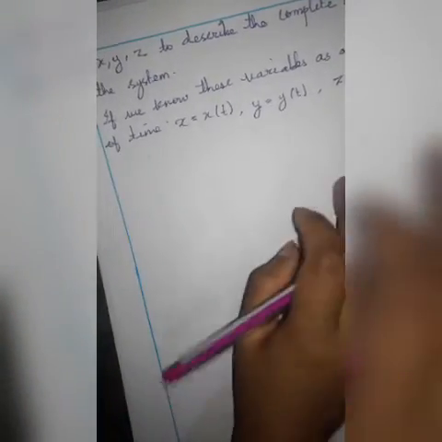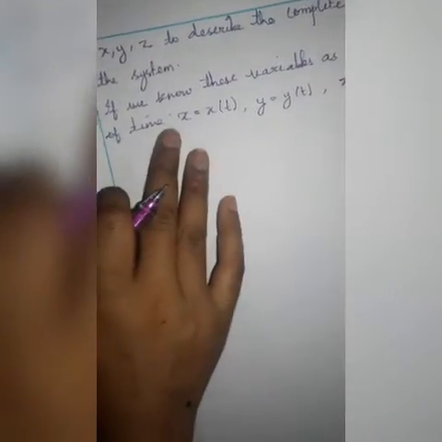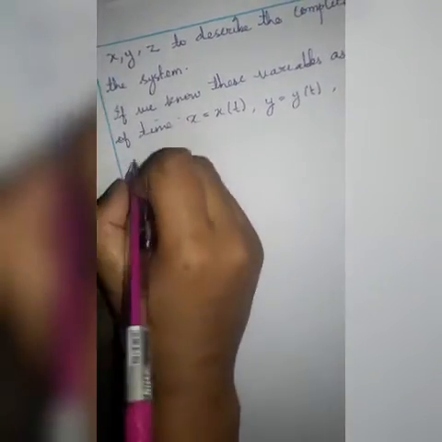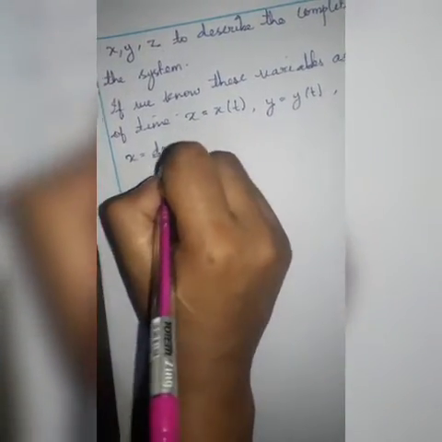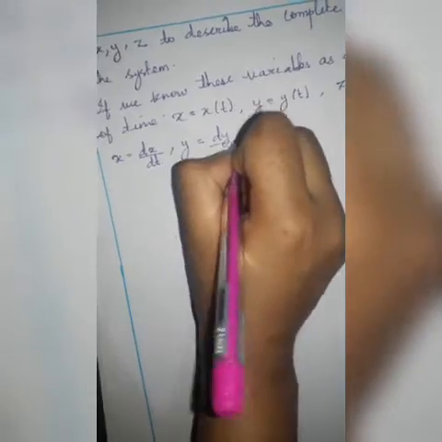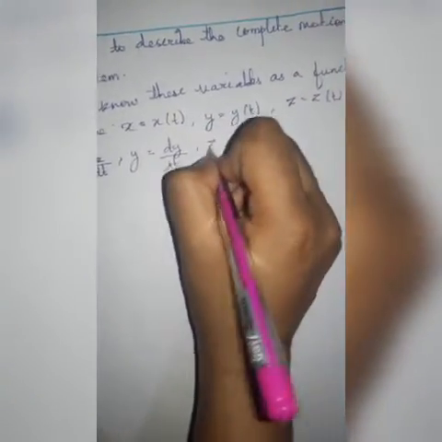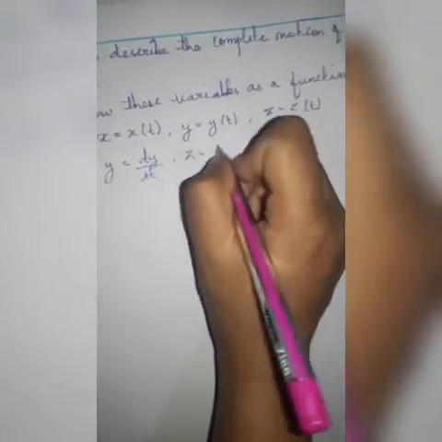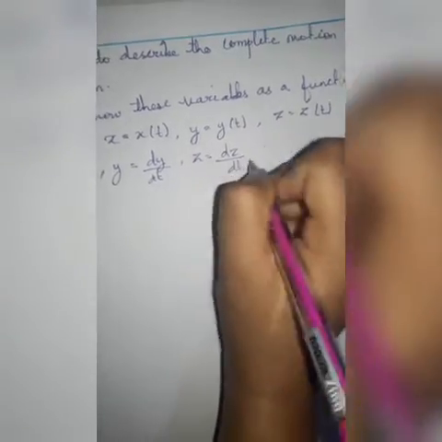In that condition, we may determine the components of velocity. x dot is equal to dx/dt, y dot is equal to dy/dt, and z dot is equal to dz/dt.